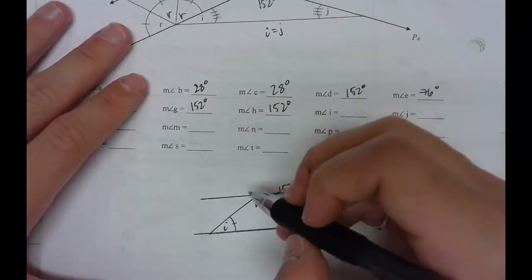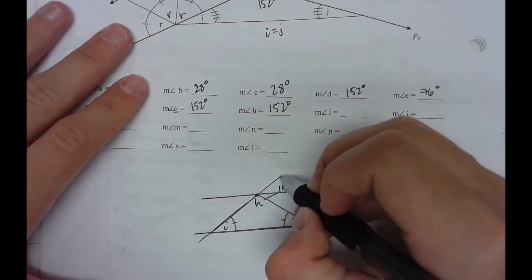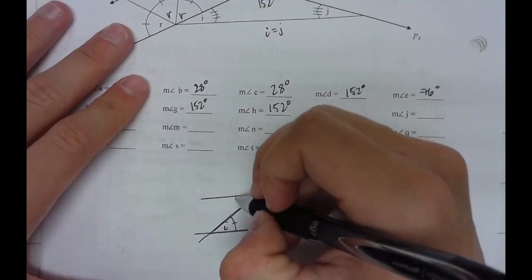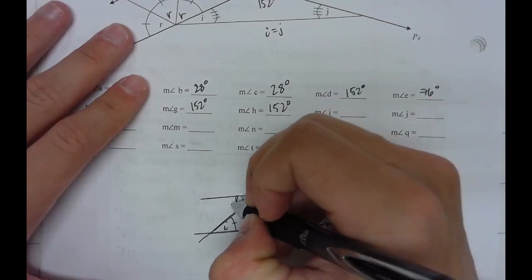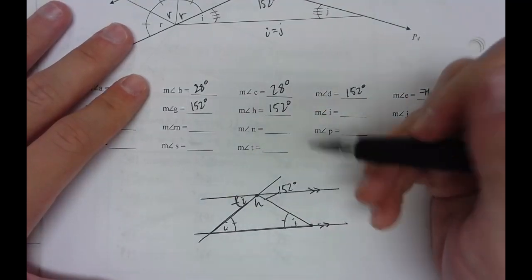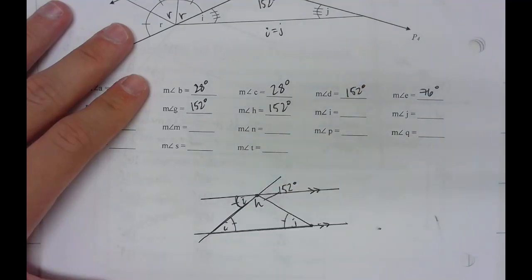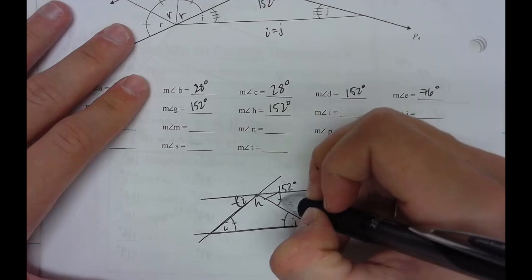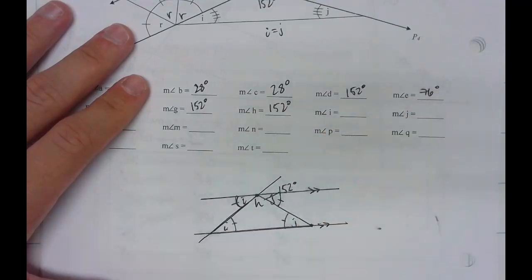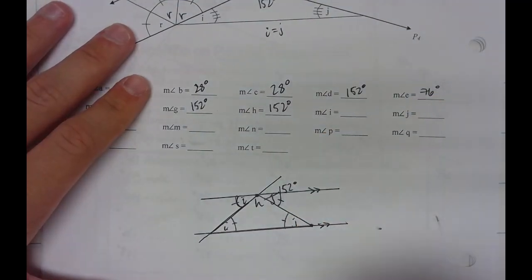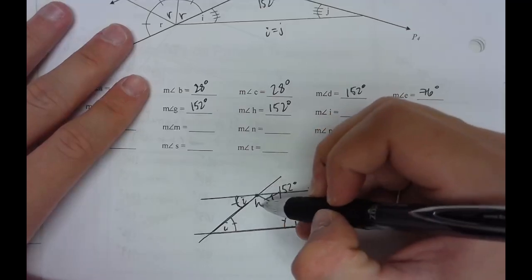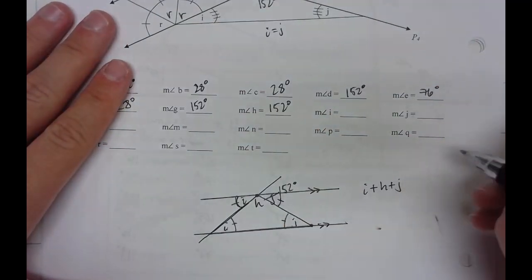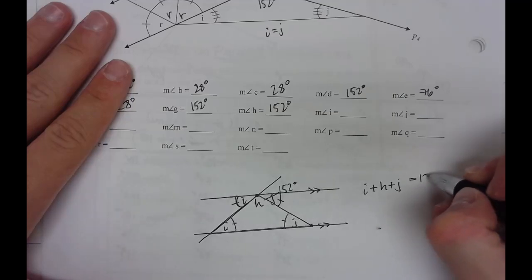Now what I can do is use this transversal here. Since these lines are parallel, this angle I, and this angle right here must also be I. Right? This angle here must also be I because it's alternate interior to I. Well, same thing for J. This angle here must be alternate interior to J. This other angle here. So notice, now I and H and J all make a line. So that means I plus H plus J equal 180 degrees.